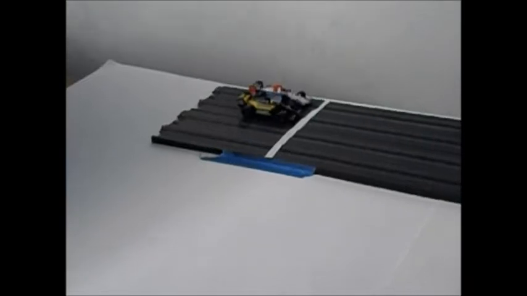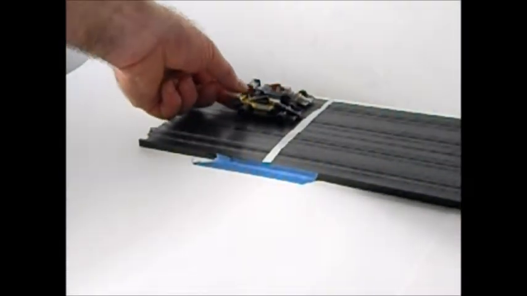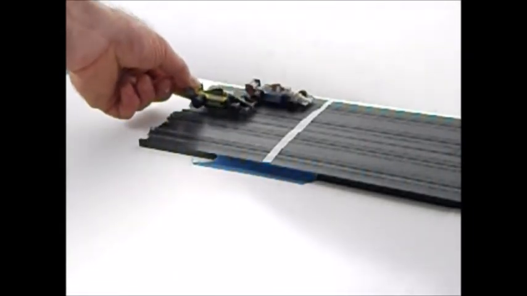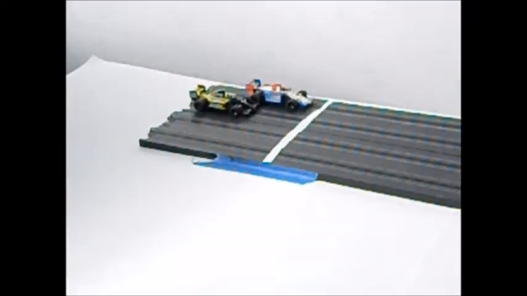Now, if this car, the yellow car, and let's do a little bit of a zoom in here. Okay, if this yellow car was back there so that its wheels were only just even with the back wheels of the other car, under traditional racing rules, he would have to back out and give the corner to the other driver.